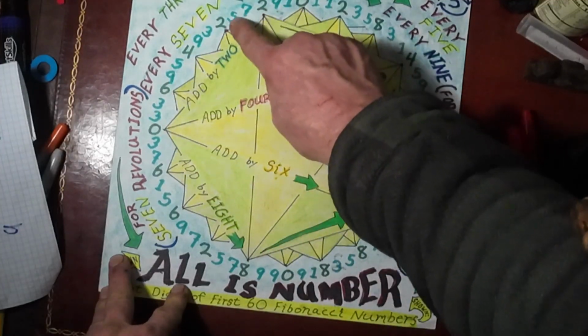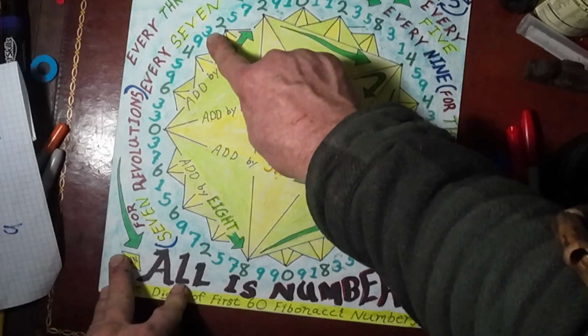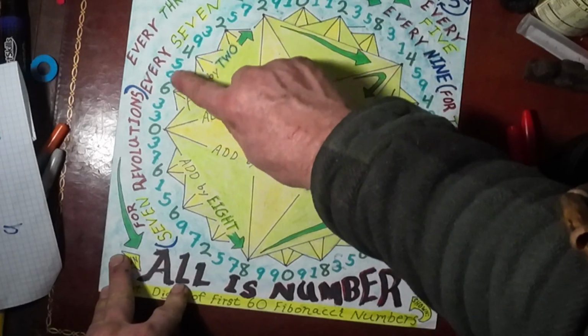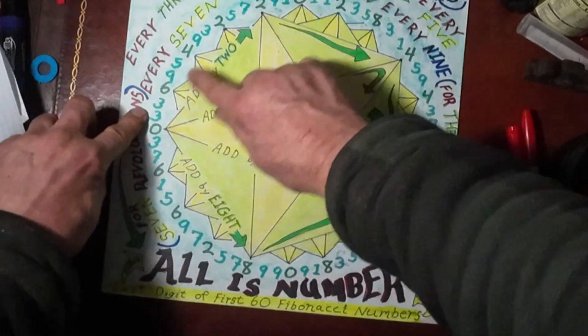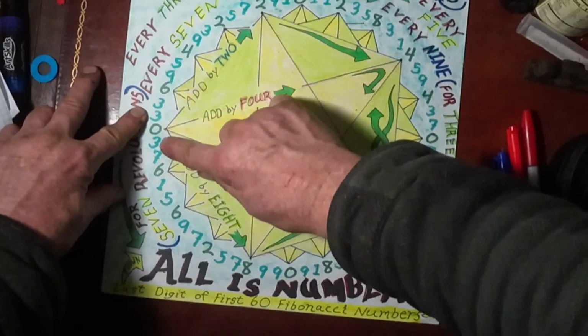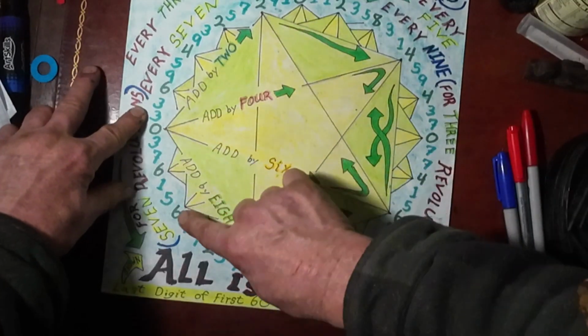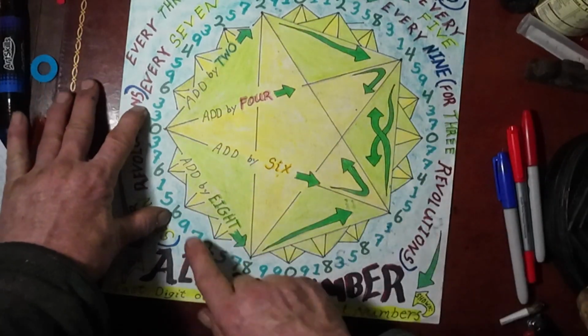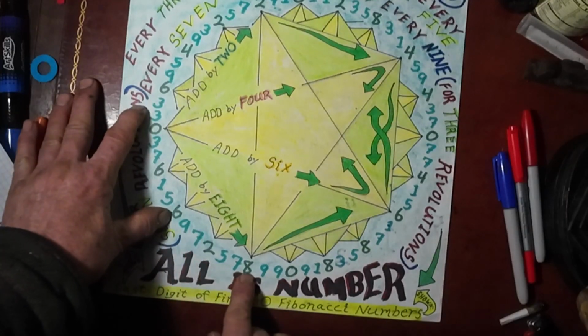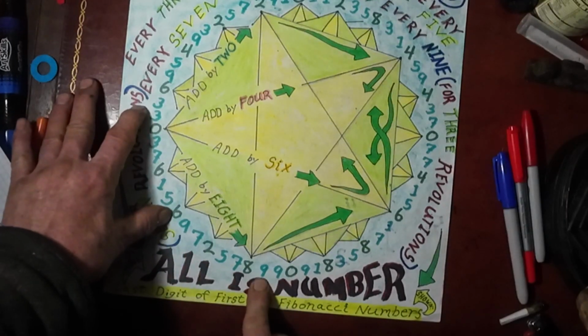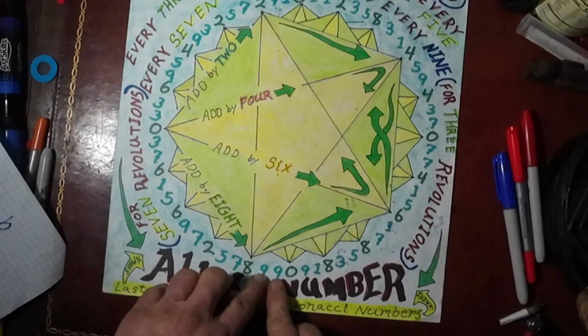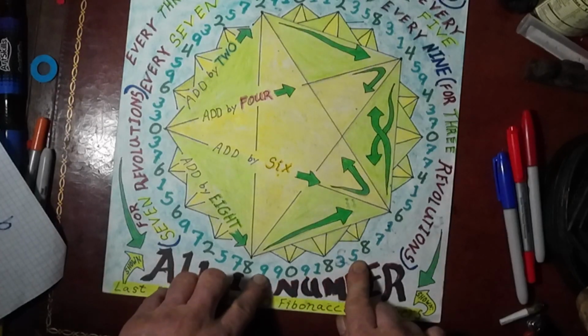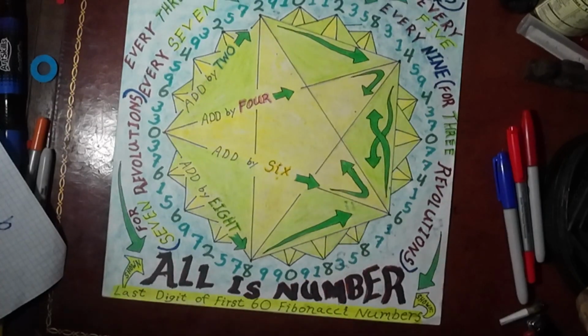1, 2, 3, 4, 5, 6, 7. 0 to 3 is going to be a 3. 1, 2, 3, 4, 5, 6, 7. 3 to 3 is going to be a 6. 1, 2, 3, 4, 5, 6, 7. 6 and 3 are going to be a 9. 1, 2, 3, 4, 5, 6, 7. There it is. The 6 plus the 9 is going to be 15. 1, 2, 3, 4, 5, 6, 7. There's your 5, and my coffee's burning.